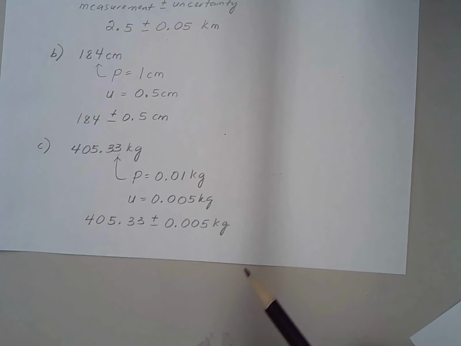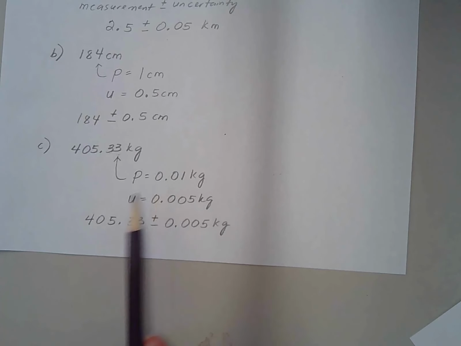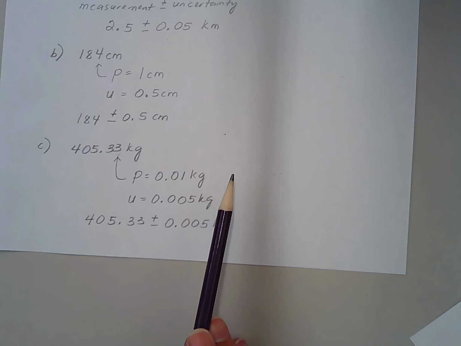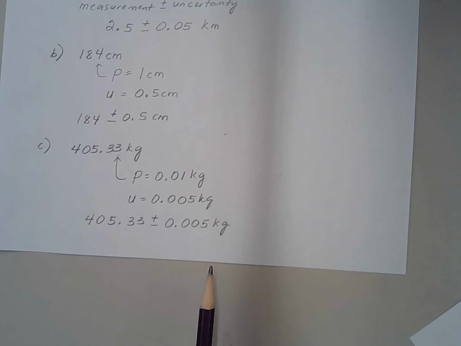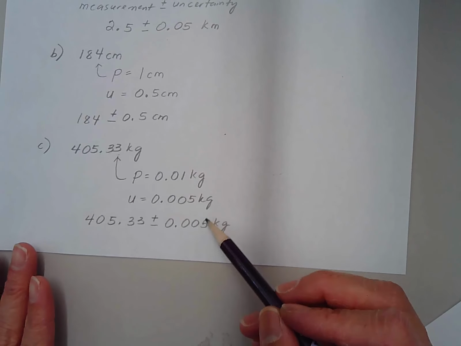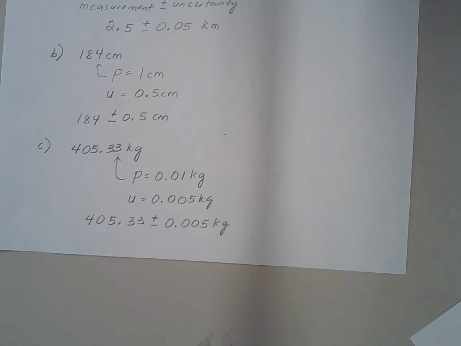So when we're writing this down, if you want, do it step by step, figuring out the precision first, and then once we have the precision, take the half of that, that's our uncertainty, and then write it as a measurement plus or minus uncertainty. And we're going to remember to put our unit each time. Okay. Is that good?